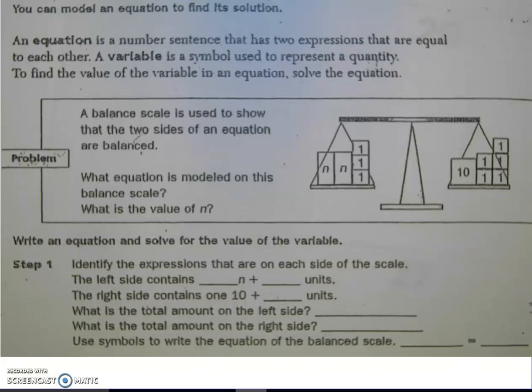A balance scale is used to show that two sides of an equation are balanced. What equation is modeled on this balance scale? What is the value of n? So, step 1. Identify the expressions that are on each side of the scale.